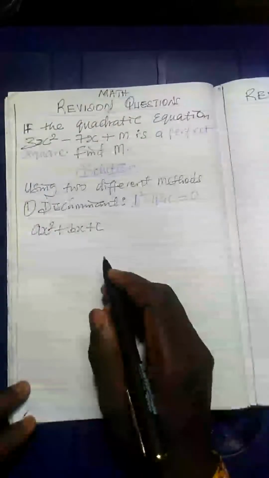So let's solve. To solve this problem is very simple. So ax squared plus bx plus c is equal to 0.